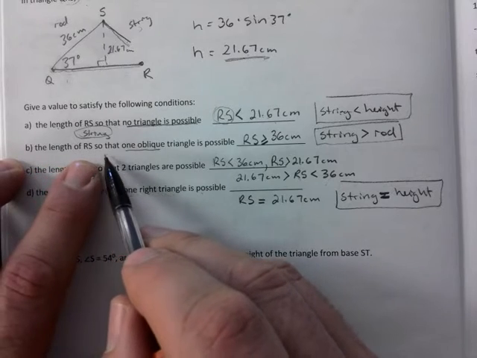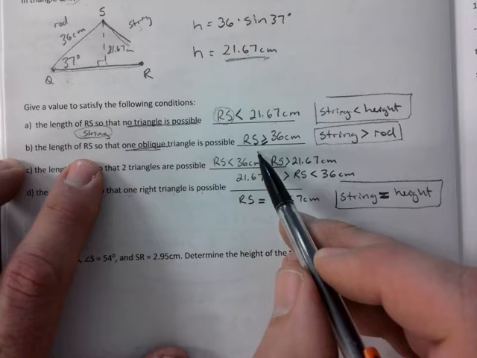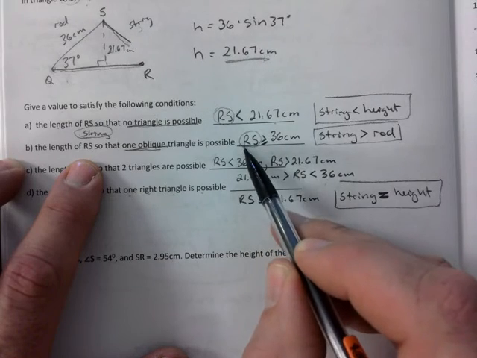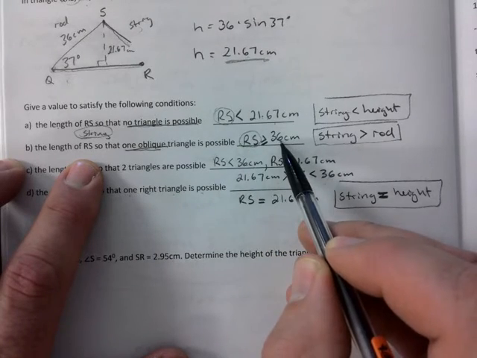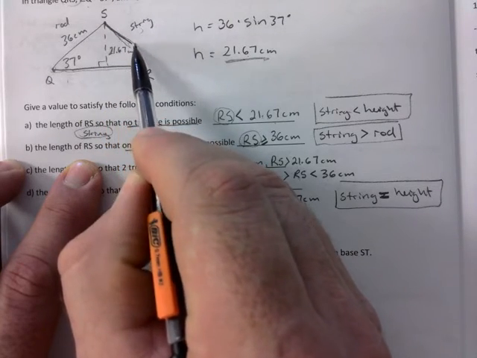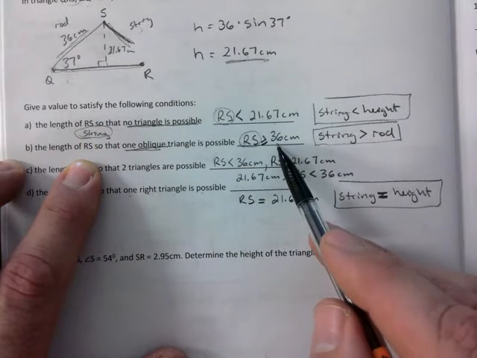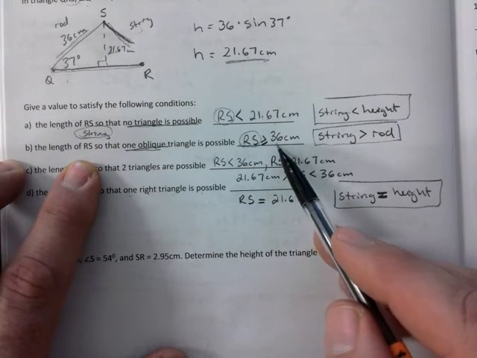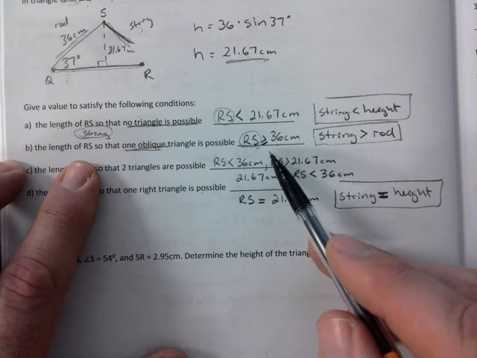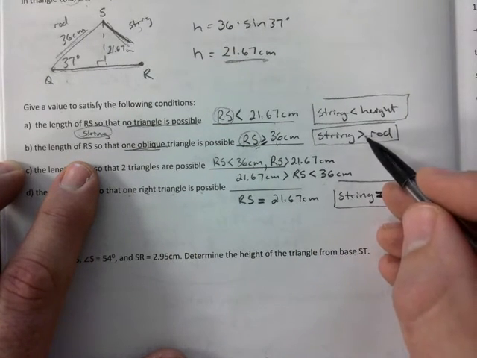If the length of RS, right, you want one oblique triangle, just make sure that your string is greater than the rod, right? So you take your string, which is RS or SR, same thing. You just want it to be larger than the 36. If it's exactly equal to, then that also works. That's an isosceles triangle. String is greater than or equal to rod.